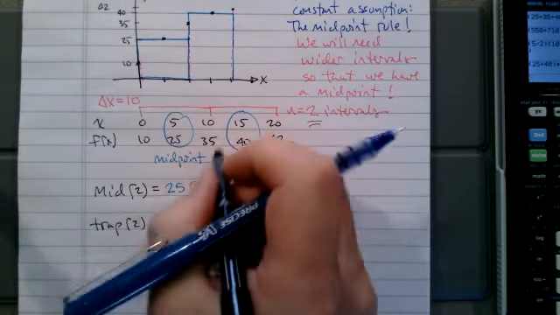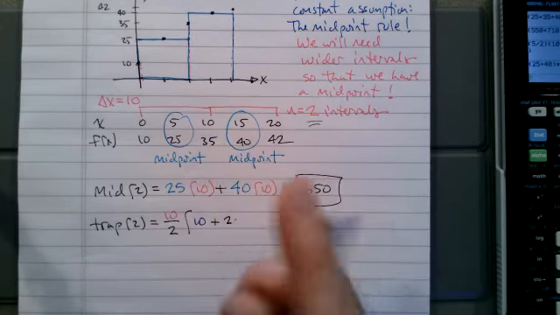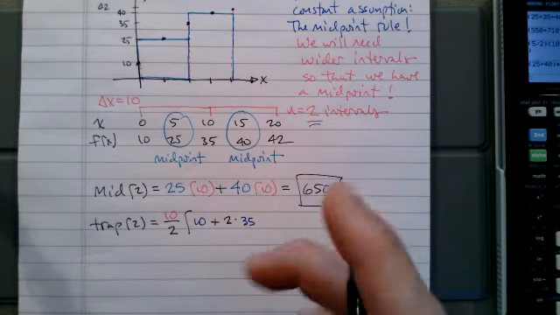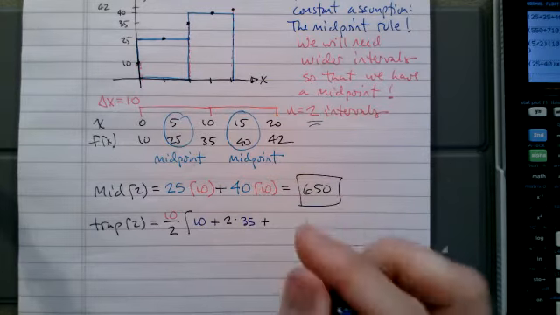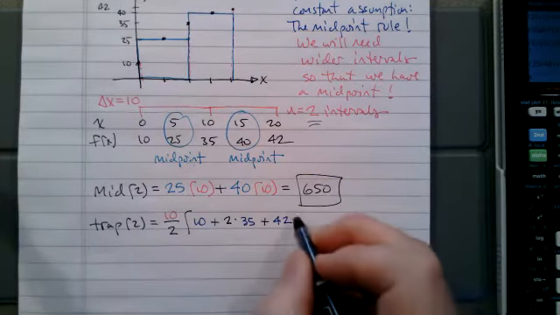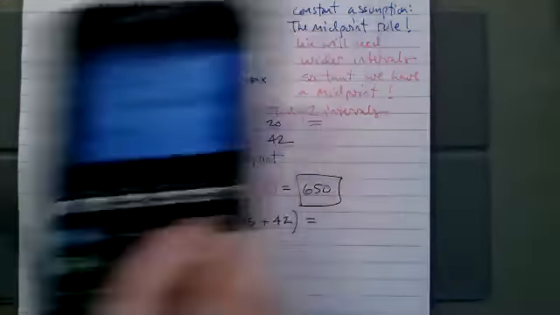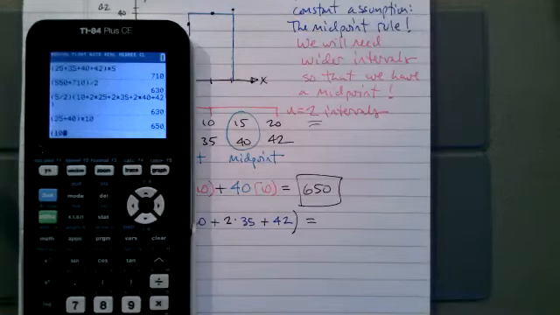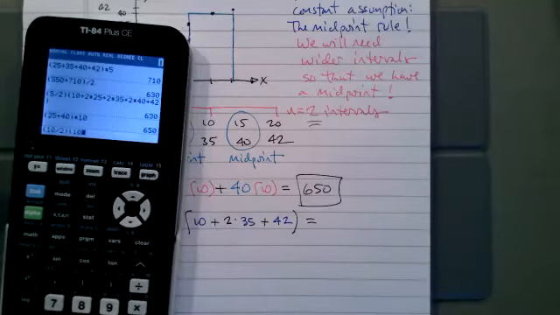We would use the middle entry, 35, twice. And then the last entry once. So this is the trapezoidal rule with 2 subintervals. Let's find out what that's going to be. So I've got 10 over 2, which is just 5. And I have 10, 2 times 35, and 42.